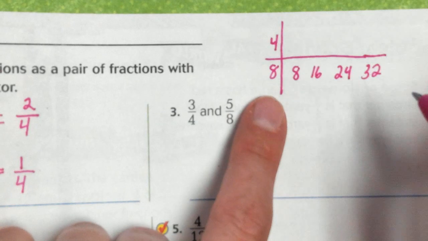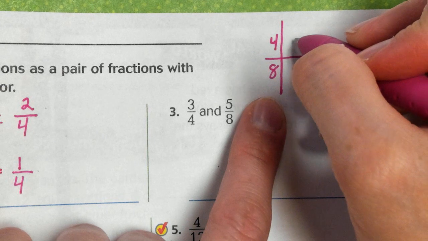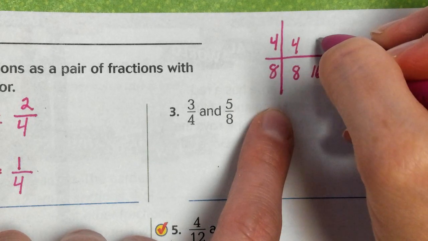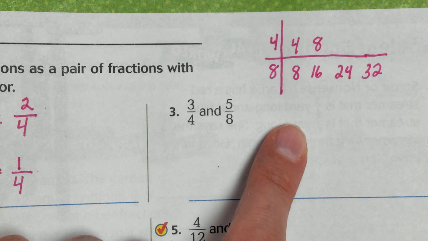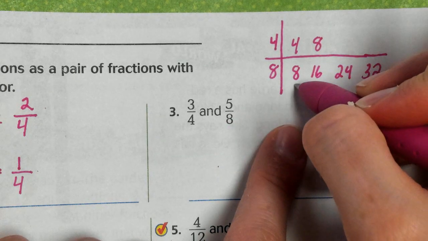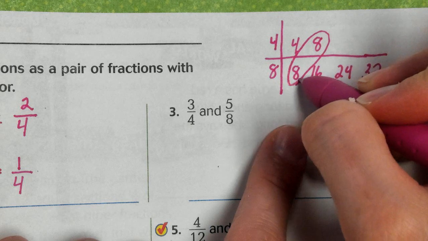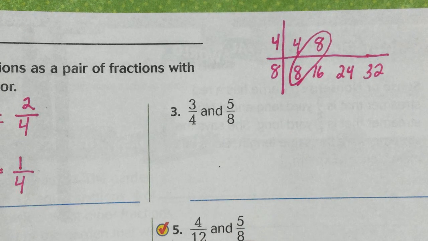Let's list the multiples of 4. 4 times 1, 4 times 2. Do I have to go any further? Nope, because I have a common multiple. What is the common multiple? 8. So what is my common denominator going to be?